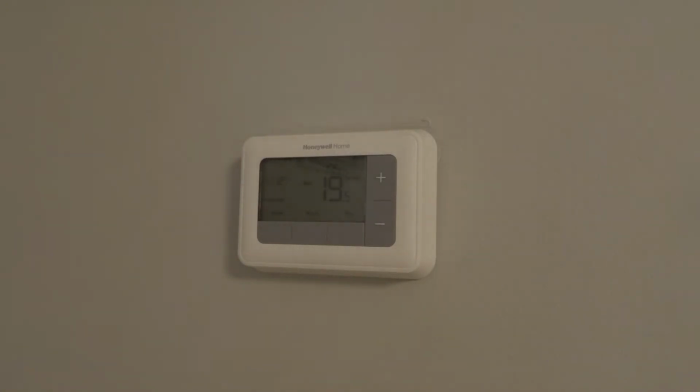And in addition, there might be an additional option, which is going to be circulate, which is going to be the fan will run about a third of the time, give or take. It works out to being about a third of the time. I don't have that option over here, but some will have that option as well. And that's how to change a fan mode.